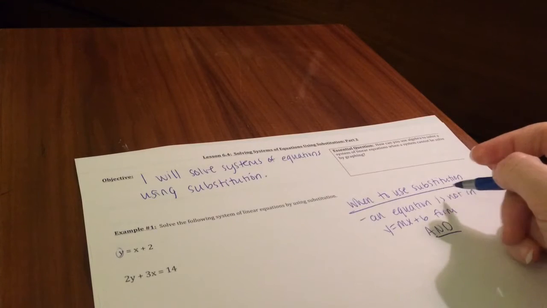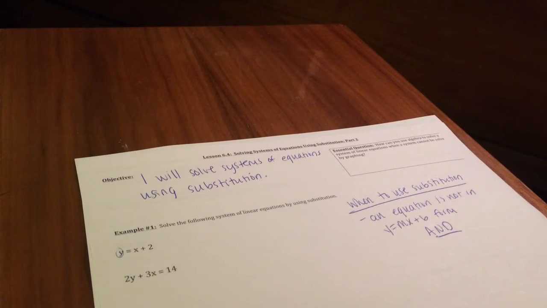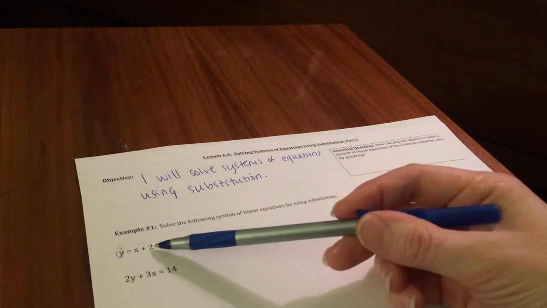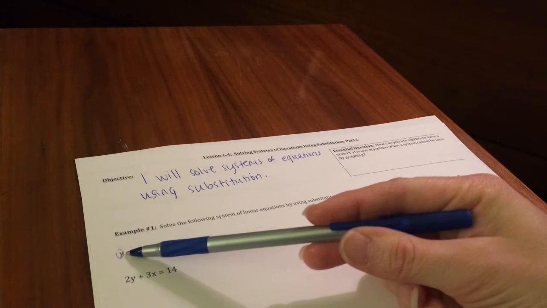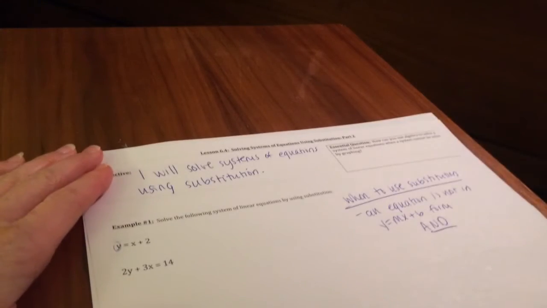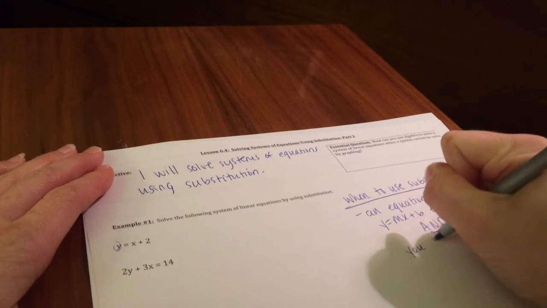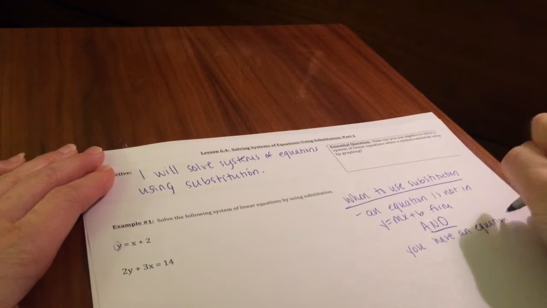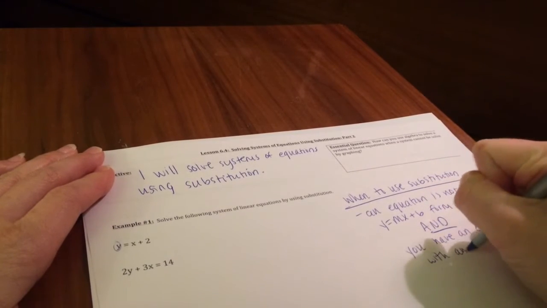That's when we would also use substitution: when you have an equation that is not in y equals mx plus b form, and you also have another equation with an isolated variable. In this case, the y is isolated, it's by itself.